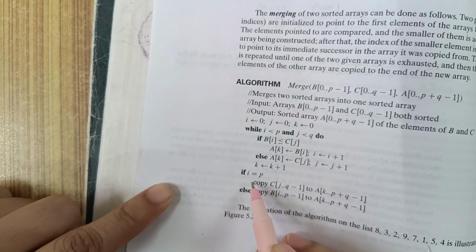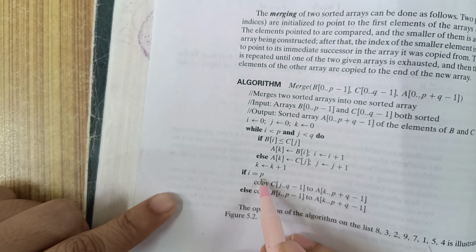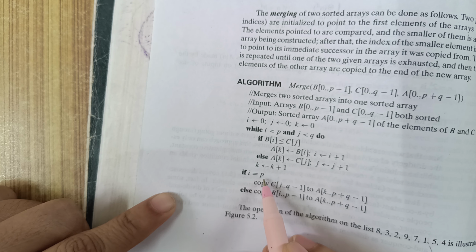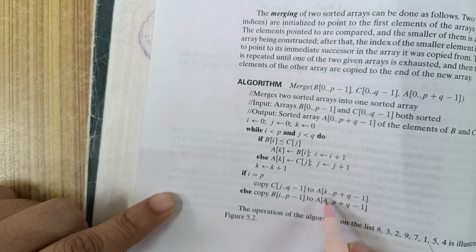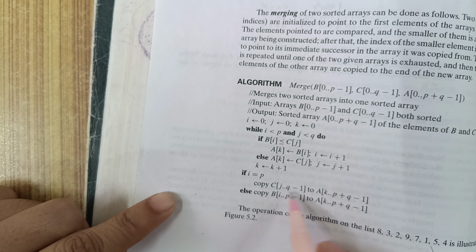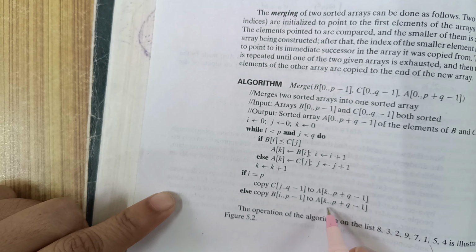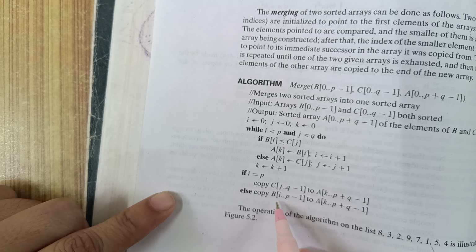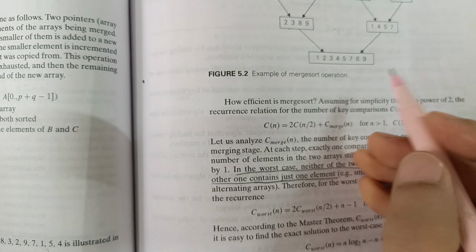Okay, and finally if i reaches the end, meaning no more elements in B, bring everything from C to A, otherwise you bring everything from B to A. So that is where we are checking the end of the loop here. So finally we are getting the sorted array.